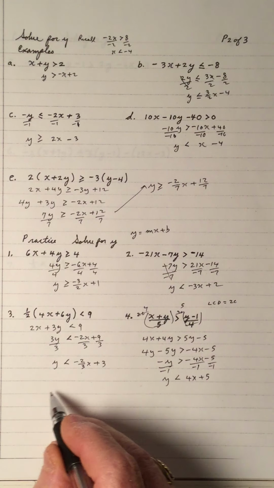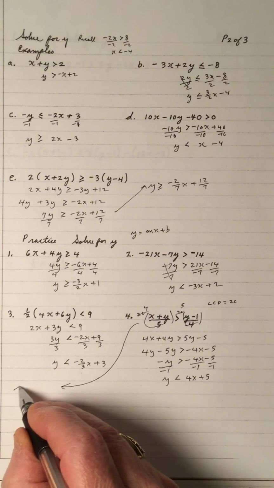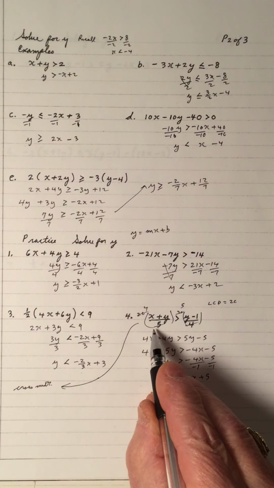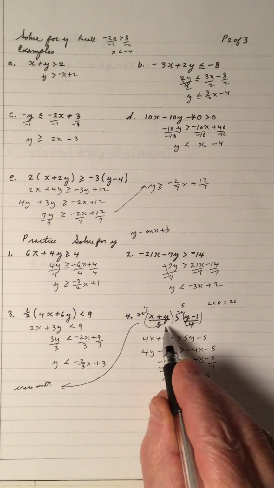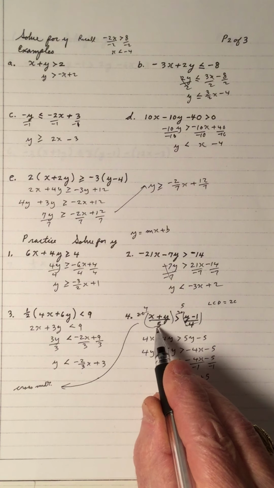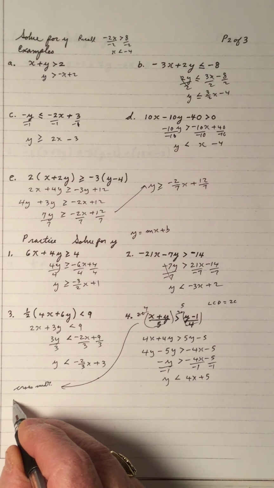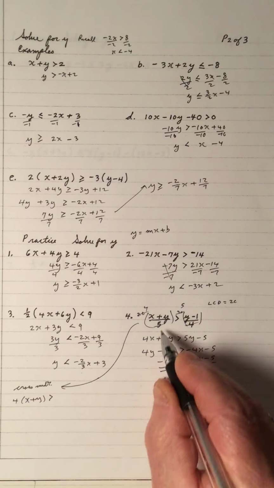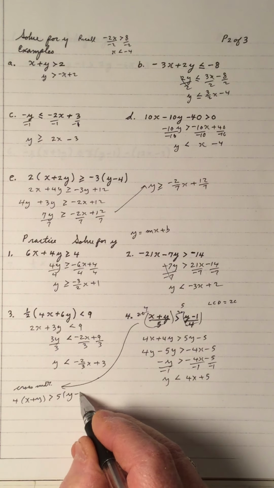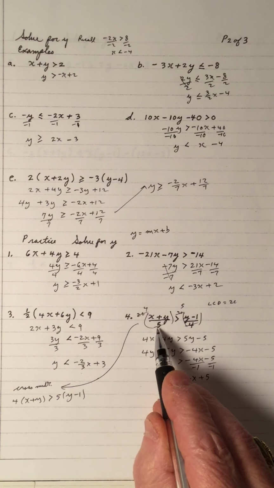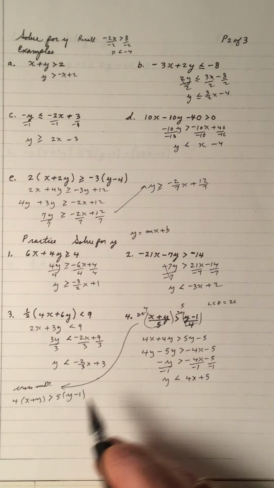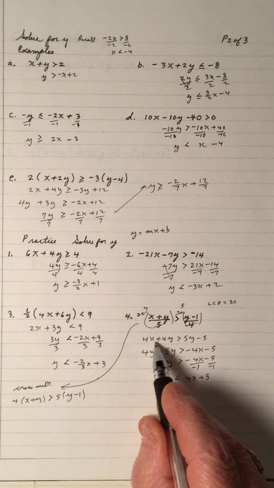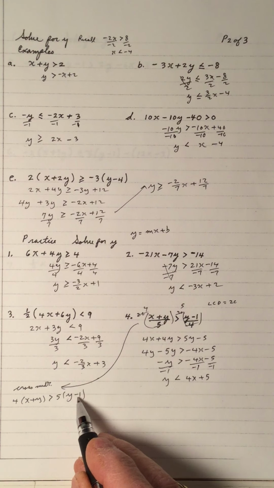Another way to do it would be to what we call cross multiply. But with inequalities, I should not have any negatives in the bottom. If I had negative denominators here, I would remove the negative first before I cross multiply. So cross multiply means 4 times x plus y is greater than 5 times y minus 1. When you cross multiply, again, there should be no negatives in your denominator before you cross multiply. And when you do, notice 4x plus 4y is right there, and 5y minus 5 is right there.